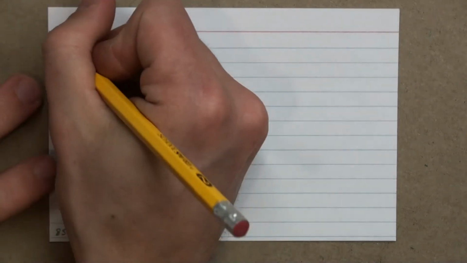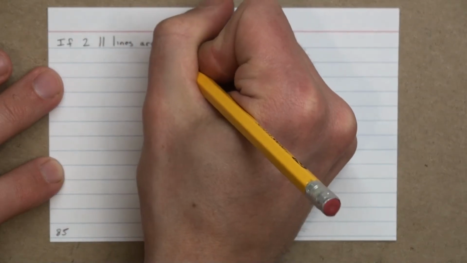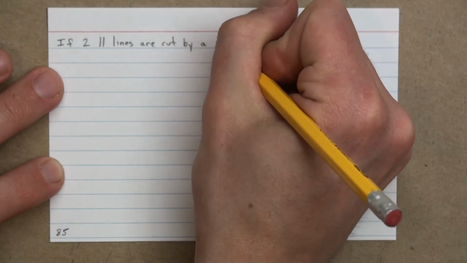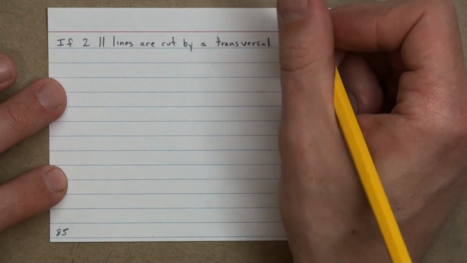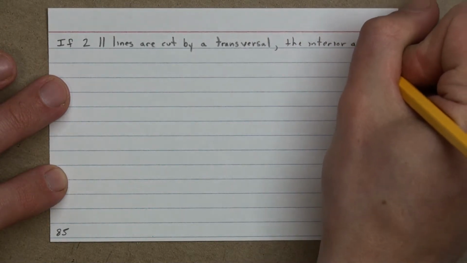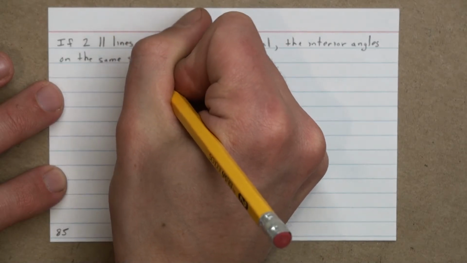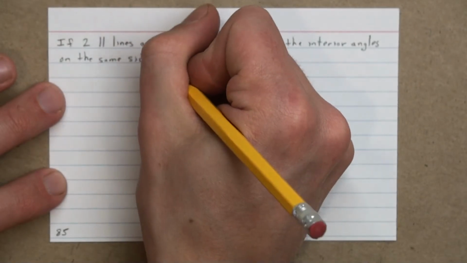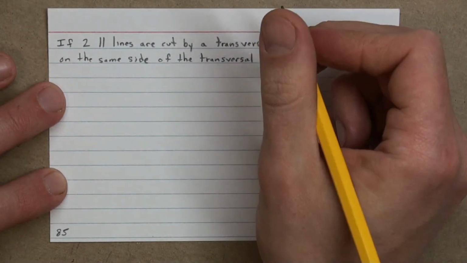Let's do 85. If two parallel lines are cut by a transversal, comma, the interior angles on the same side of the transversal are supplementary.